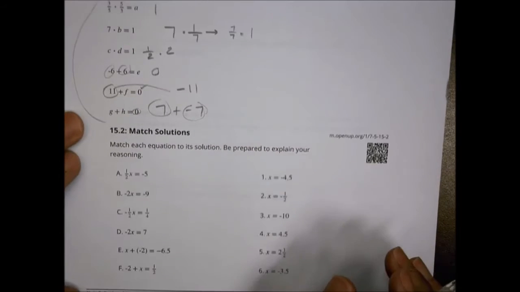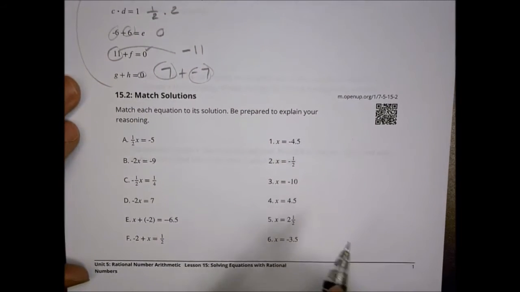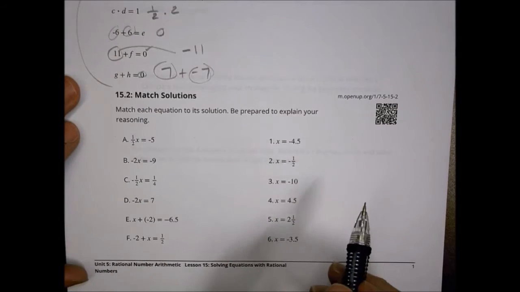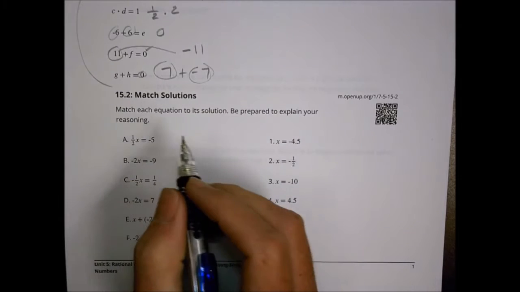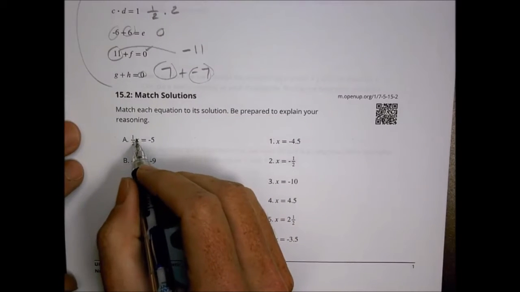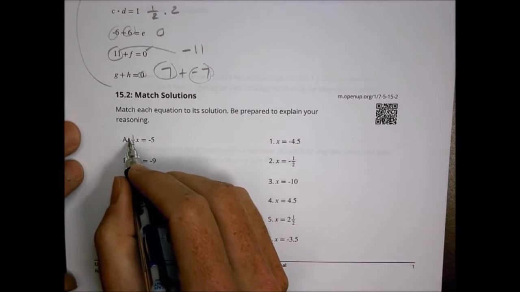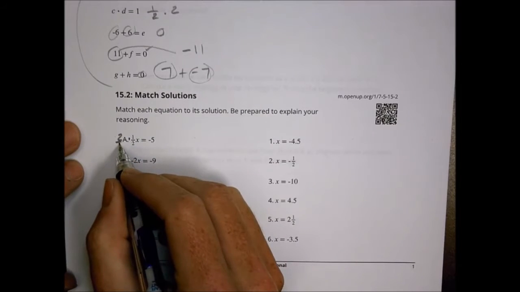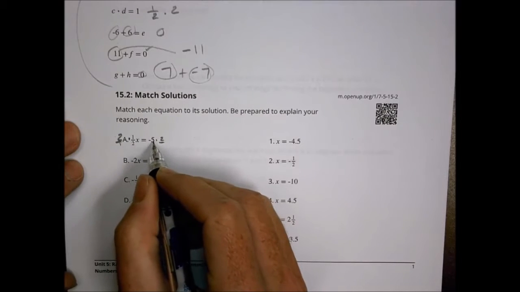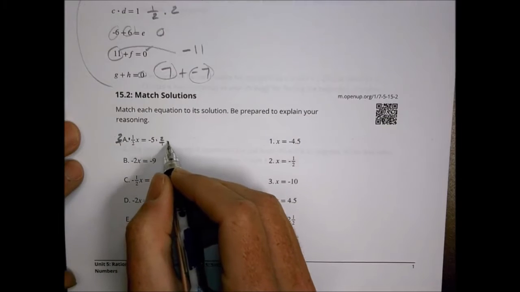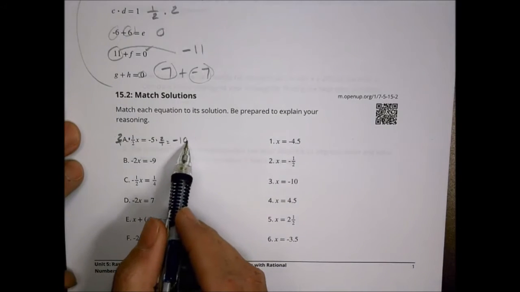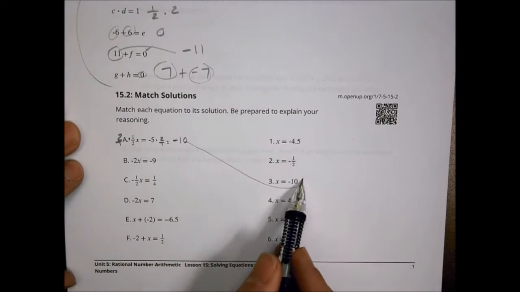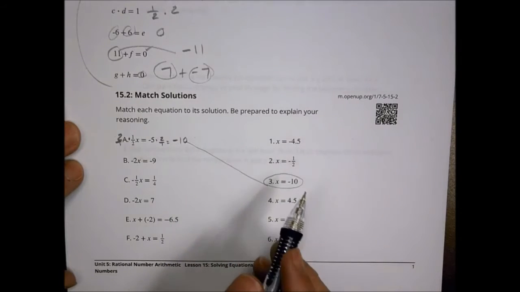Okay, down below, let's look at matching solutions. Let's match the equation to its solution. To do this, we're going to do some math work. To get the half to go away, I multiply both sides by the reciprocal, which is 2 over 1. Negative 5 times 2 is equal to negative 10. And so this one is going to match up with x equals negative 10.